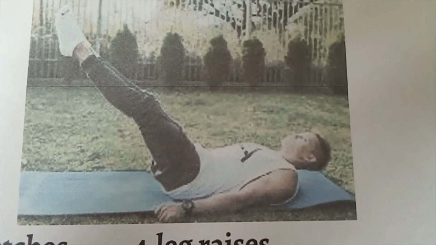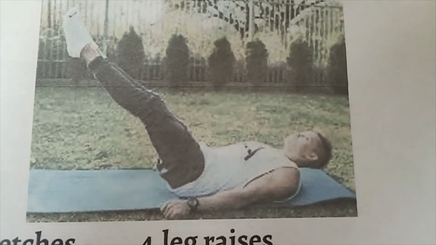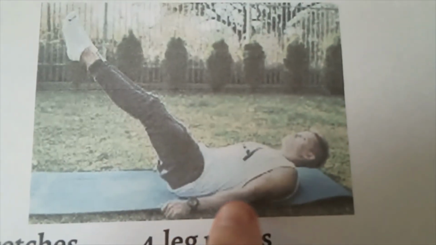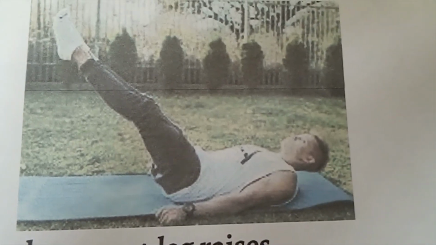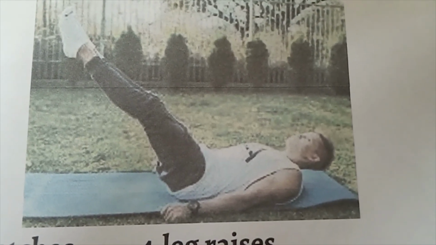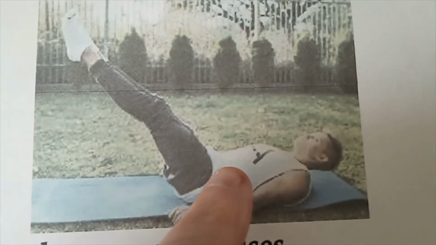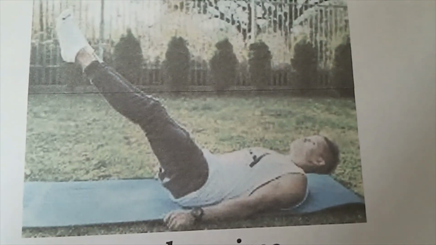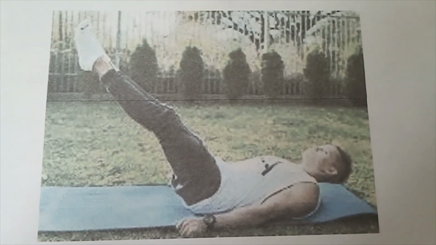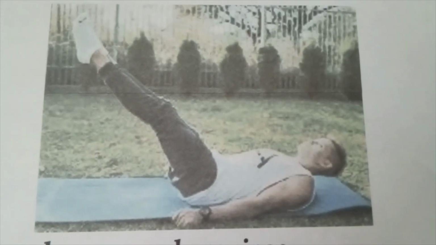Then you'll slowly lower them back down, keeping your arms flat right next to your body throughout. Try not to move any part of your body except for your legs. When you do this exercise, it should be these abdominal muscles that are doing all of the work, so this is really good for strengthening those weak abdominal muscles.